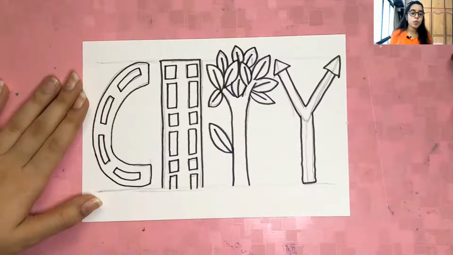So for me, the word city went something like this: what all do we observe in the city? I could not include all of it, but I included the main parts. Let's begin with the first alphabet, C, and I depicted it as a road or a highway. Highways and roads with these markings are predominantly found in city areas. That's the reason I drew this first alphabet as a road.